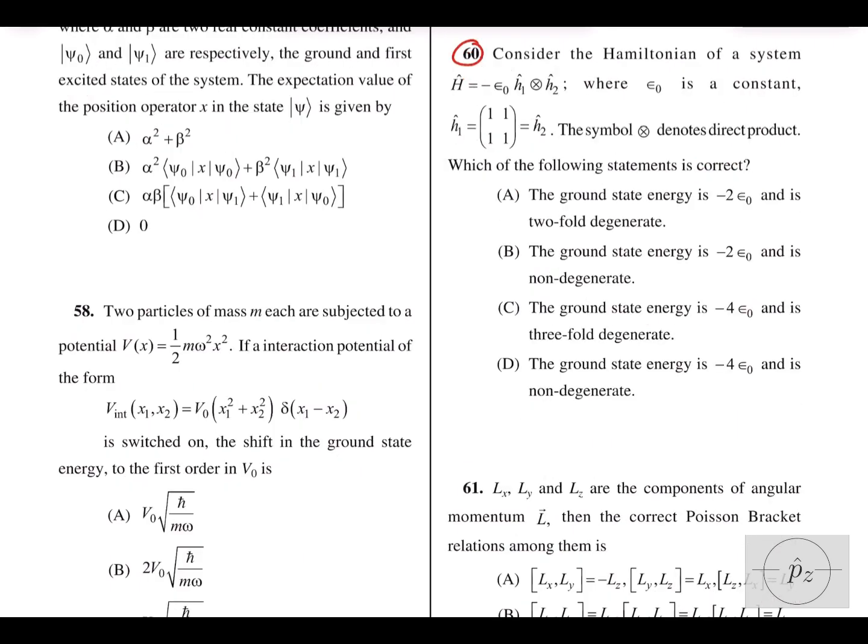Problem 60. Consider the Hamiltonian of a system like this, where epsilon naught is a constant and H1 and H2 are given by this 2 cross 2 matrix. The symbol denotes the direct product. Which of the following statements is correct? First, we find the eigenvalues of this Hamiltonian, and these are easy to find. Let us assume that lambda 1 and lambda 2 are the eigenvalues. So lambda 1 plus lambda 2 would be the trace of this matrix, which is 2, and the product of lambda 1 and lambda 2 would be the determinant of this matrix, which is 0. So from these two we can figure out lambda 1 could be 2 and lambda 2 is 0.